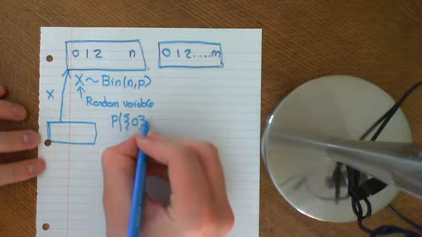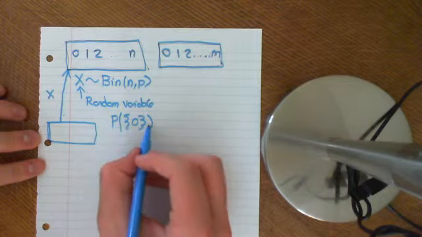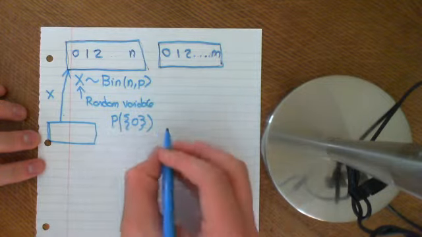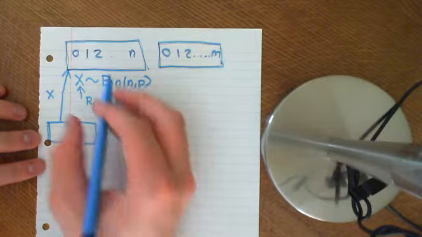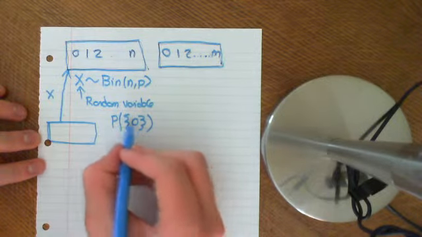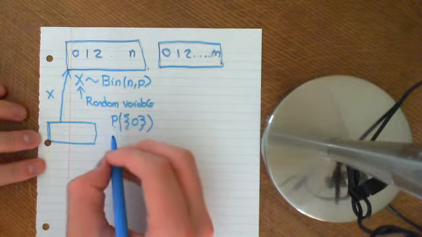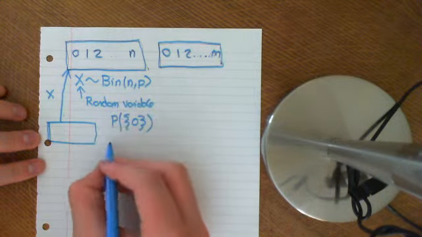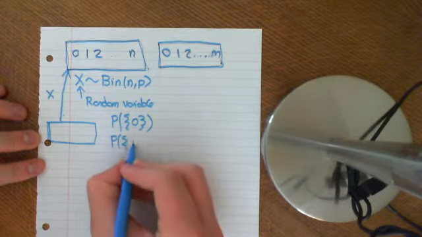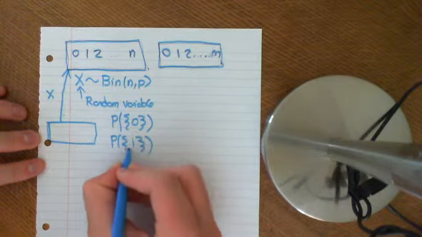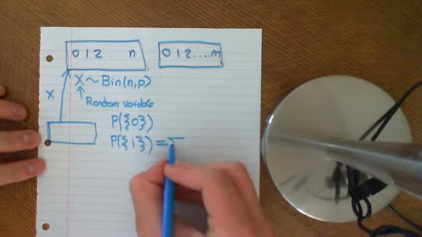So put each of these outcomes in a set by itself, call that an event, and then we can attach a probability to that, and the PMF maps each of these onto its probability. That function encodes all the information we need. So the PMF for the binomial distribution, the probability of getting the singleton set containing an element i, is equal to the sum.